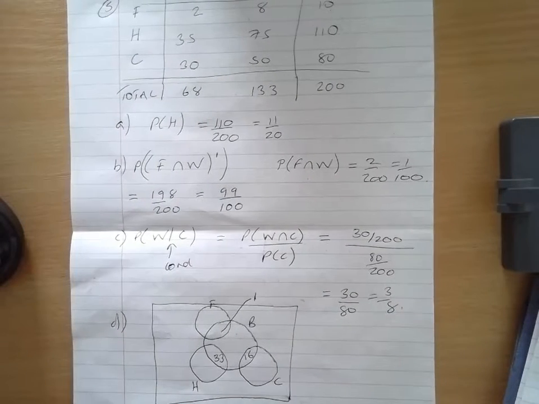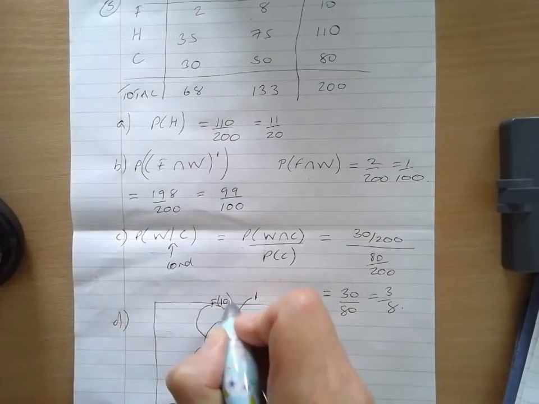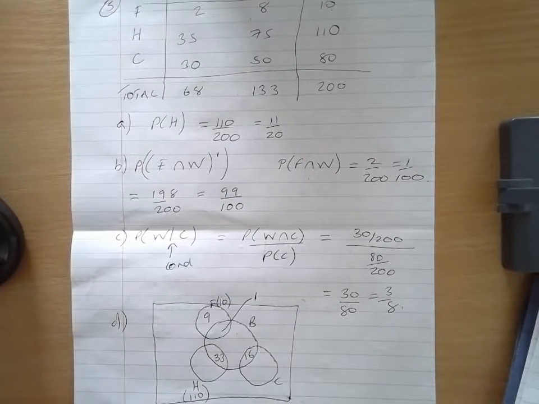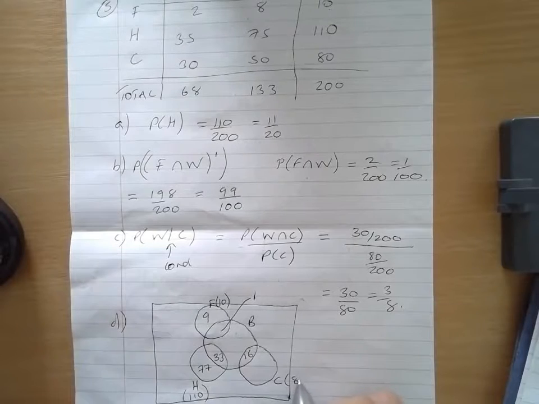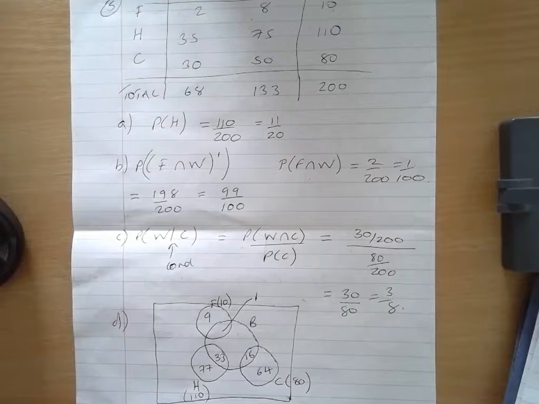What else do I know? I know that there are altogether 10 full-time workers, so that's on the outside circle, so that there must be 9, because the 9 and the 1 make the 10. I know for part-time workers that there are 110 altogether. So in terms of the area here, for part-time workers, I've got 77. And for contractors, I know that there are altogether 80 contractors. So I must have 64 there. So I've got all my pieces in the Venn diagram labelled.